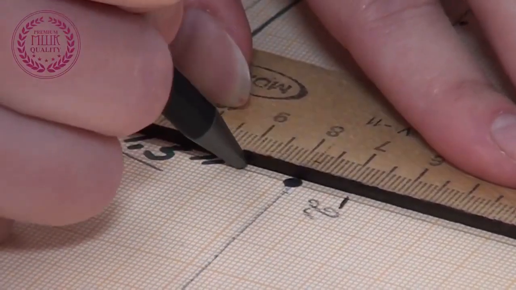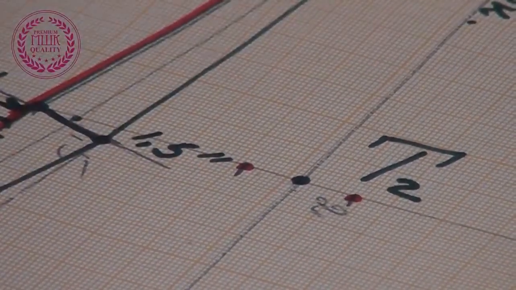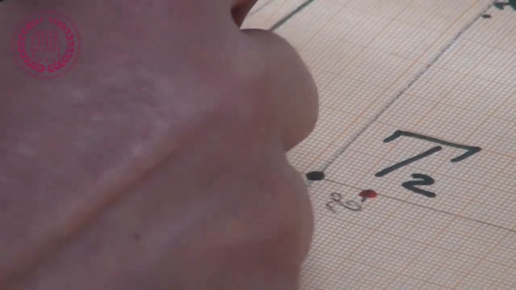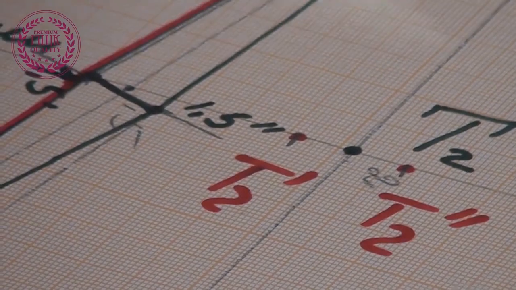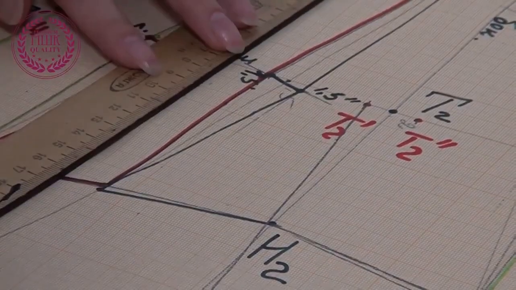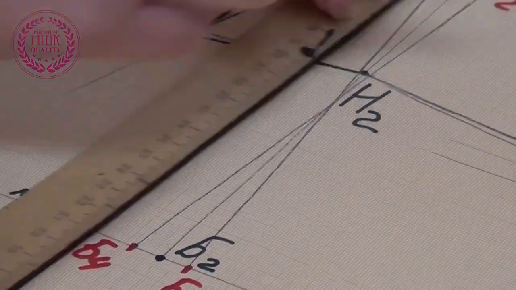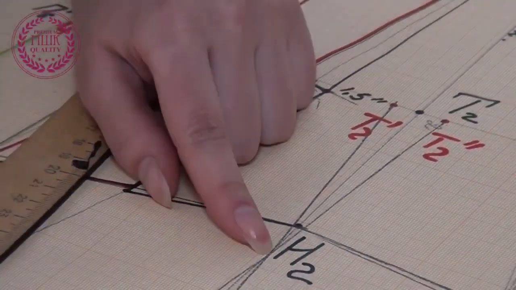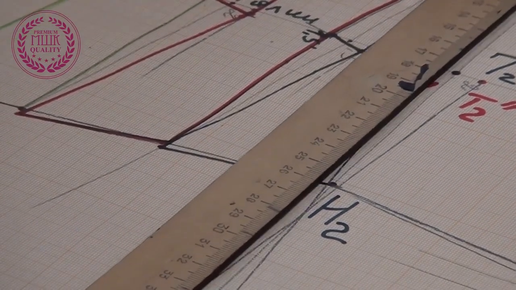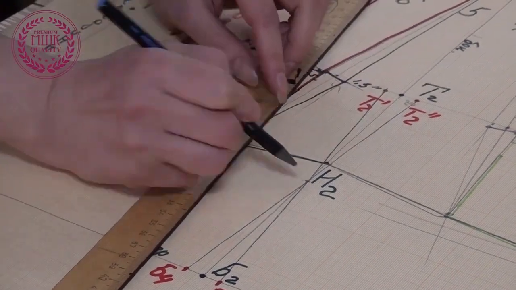So, to the right and to the left of the side line, I measure 1 centimeter. I connect these new points on the waist with intersecting lines on the points on the hips, like this. We draw the intersection because we have minus 2. If there were no minus, then we would connect with vertical lines.